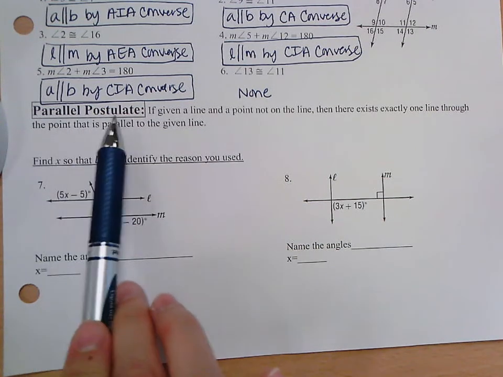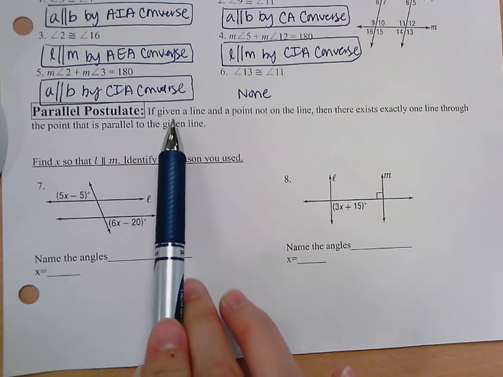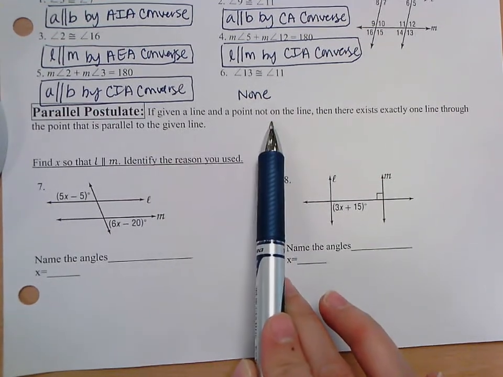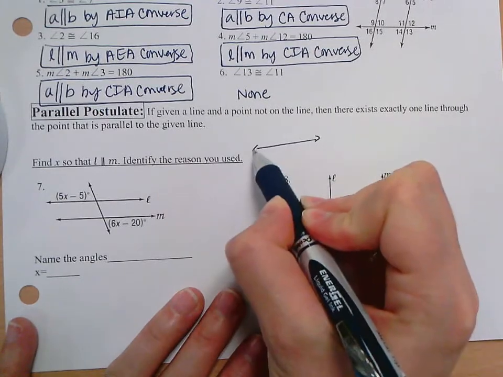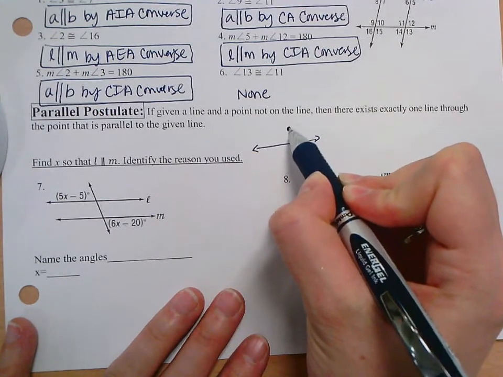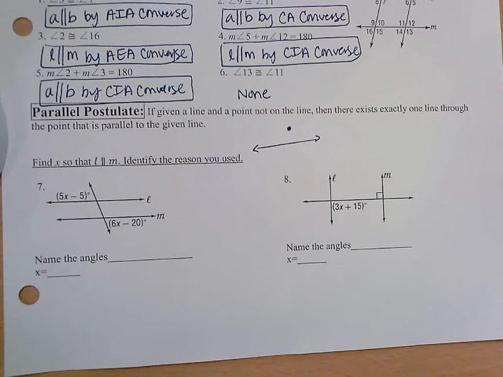We have what's called the parallel postulate. It says if given a line and a point not on the line, so if we have a line and then some point that is not on that line, the parallel postulate says there exists exactly one line through that point that is parallel to the given line.